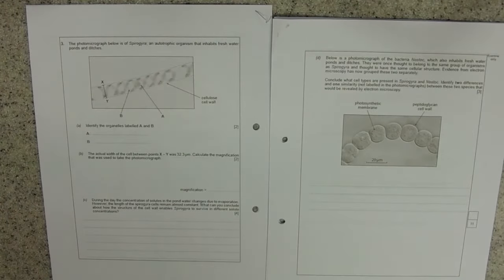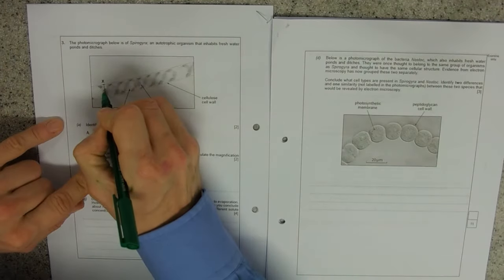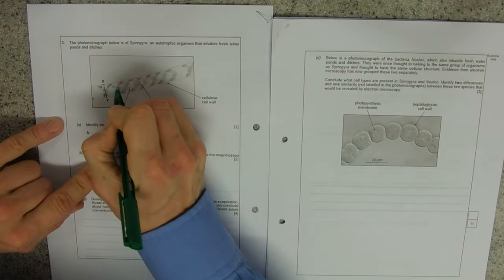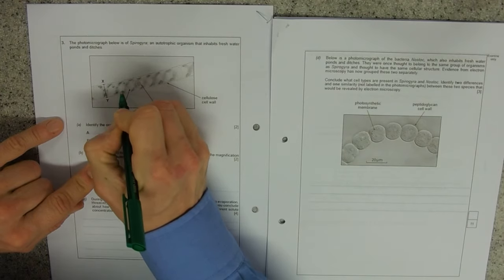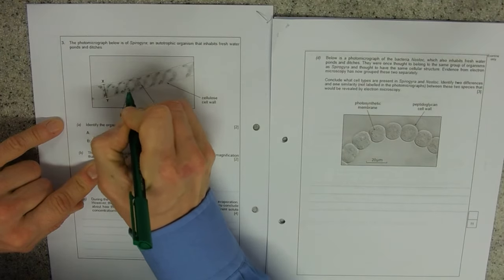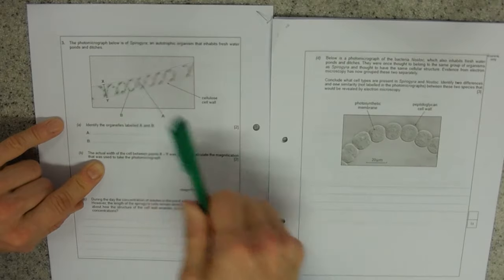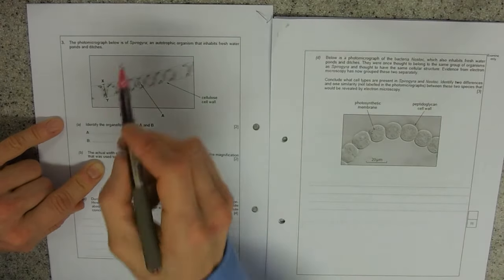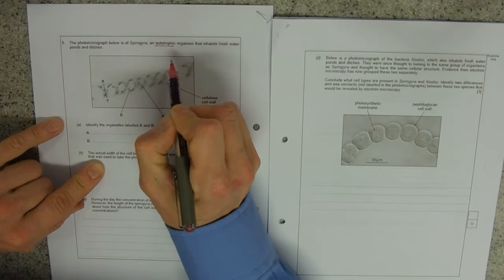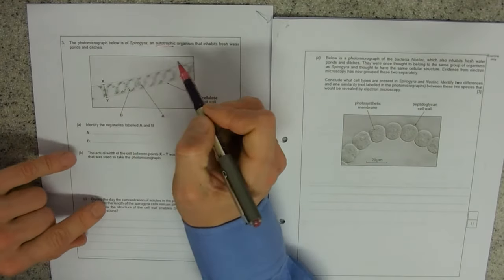Key Assessment 2, Question 3. This is Spirogyra. If you've seen the colour photo of this, you'll notice that these are green blobs. And then there's a kind of greyish blob there. It tells you it's autotrophic, which means it does photosynthesis.